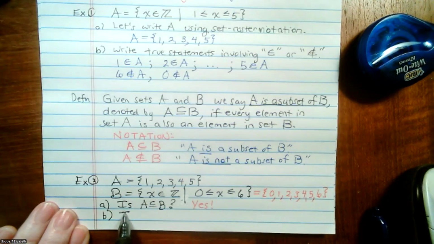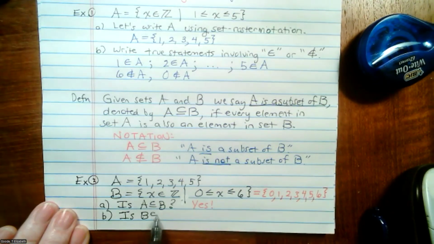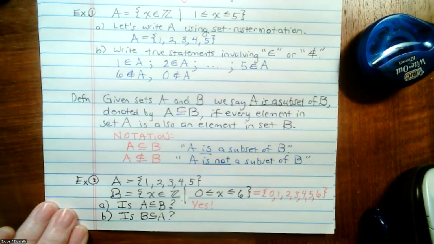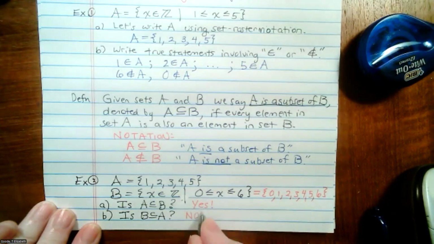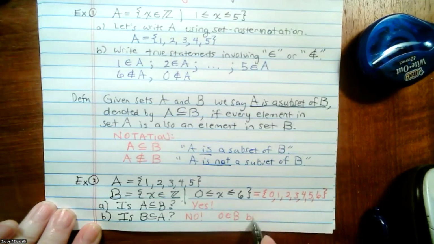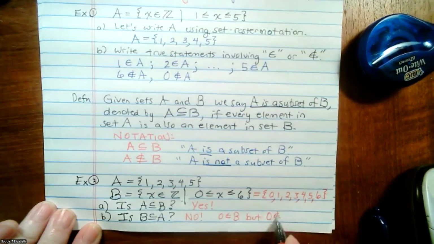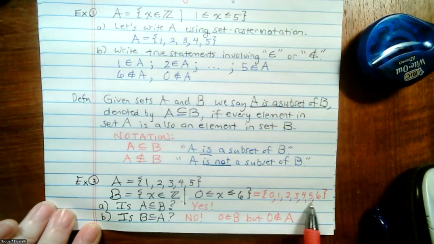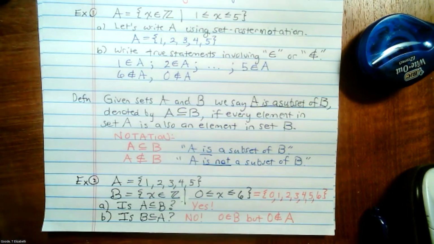Okay. All right. Is B a subset of A? No, because of 0 and 6. Right. 0 is an element of B, but 0 is not an element of A, for example. Or you could use 6 to show that B is not a subset of A. Do you agree?